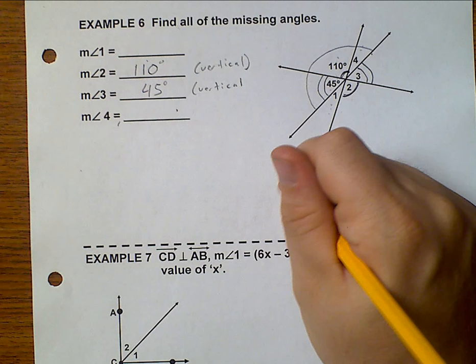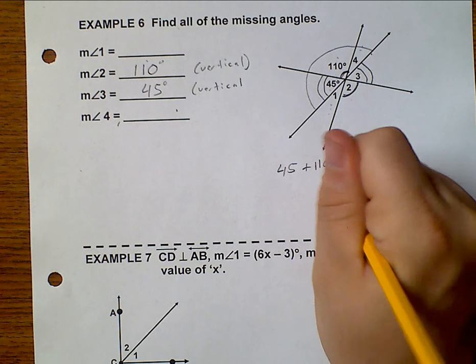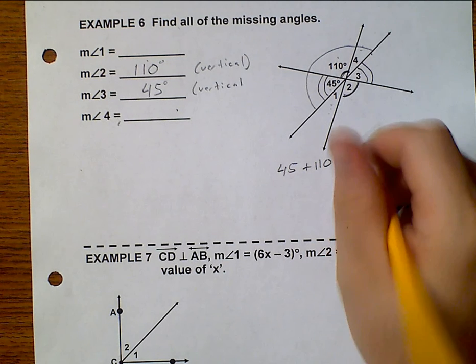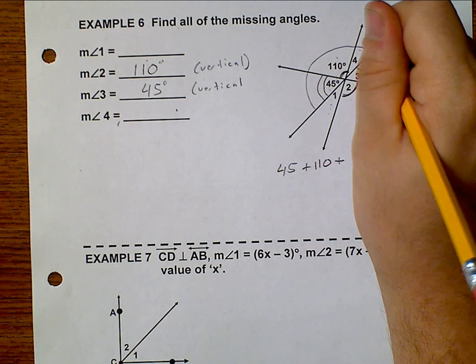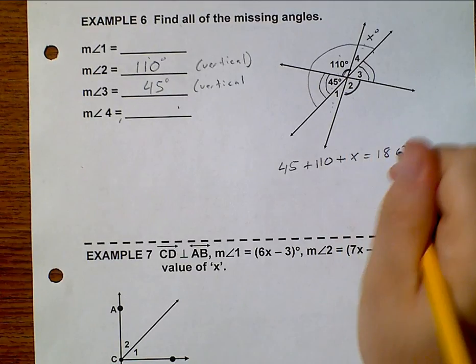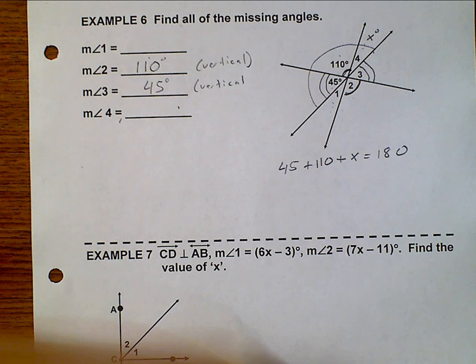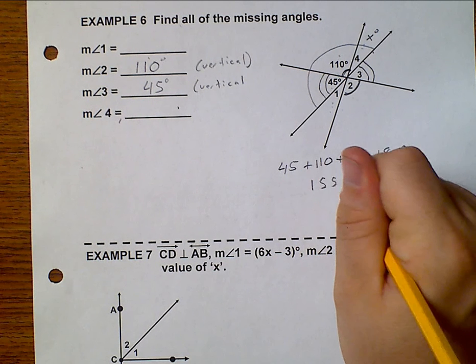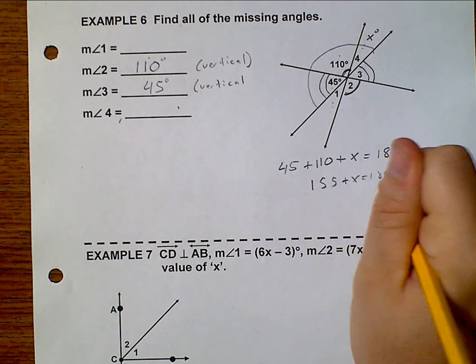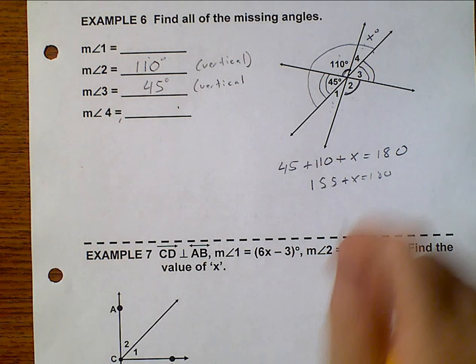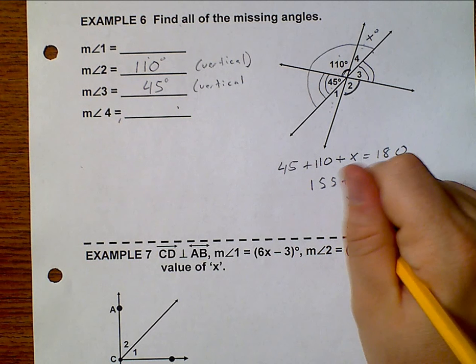So that means that 45 plus 110 plus, I'm going to say this is x degrees, has to equal 180. So 45 plus 110 is 155, plus x is 180. And 180 minus 155 tells us that x equals 25.